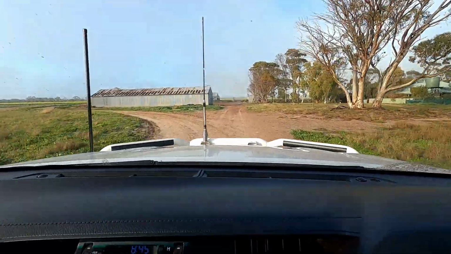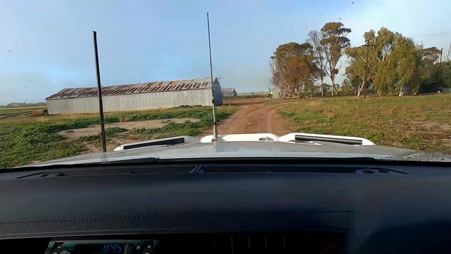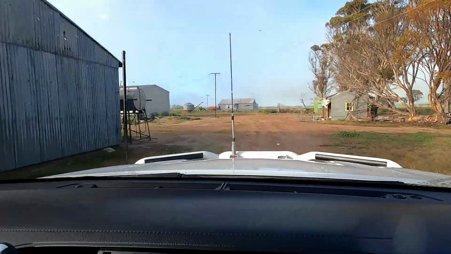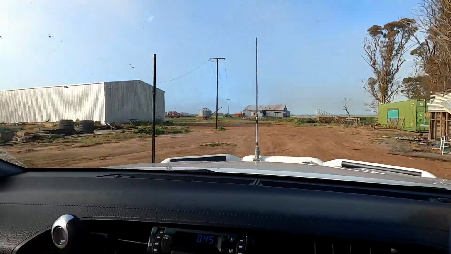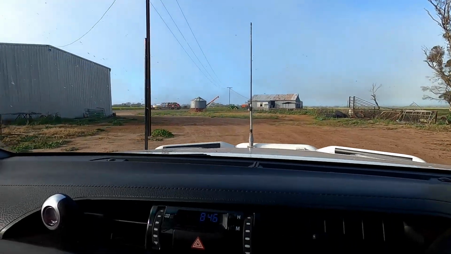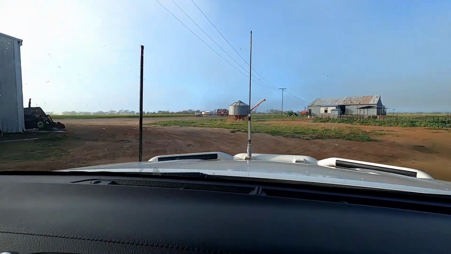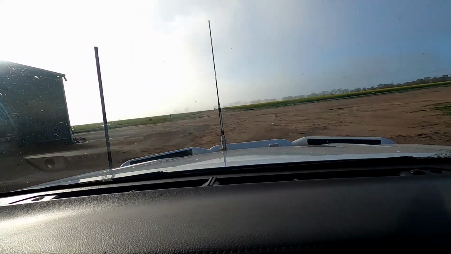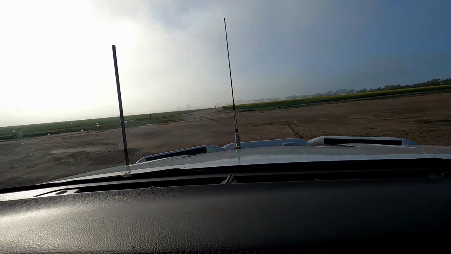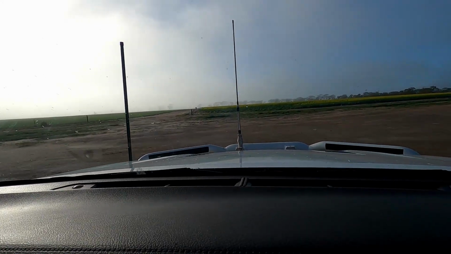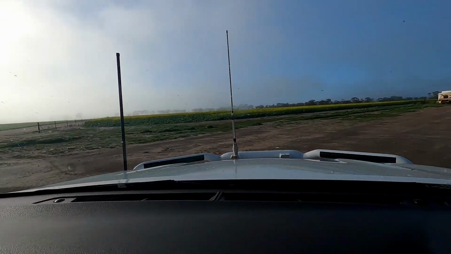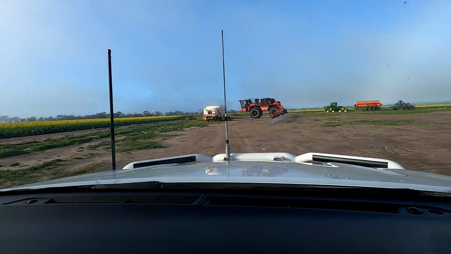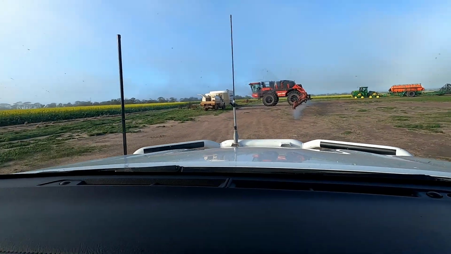Let's have a look. See some time lapse. There's an air seeder, and there's our sprayer. Rightio, there she is. Let's have a look, see what we can figure out.